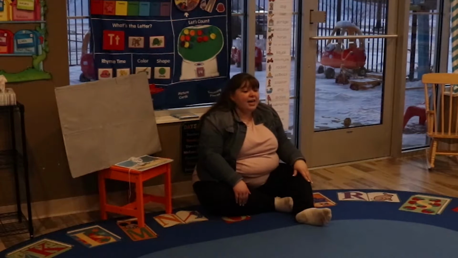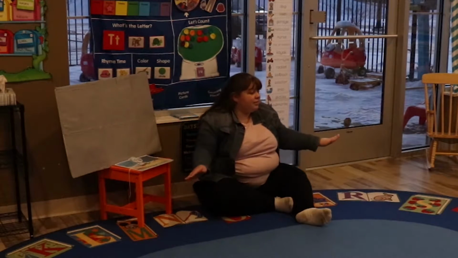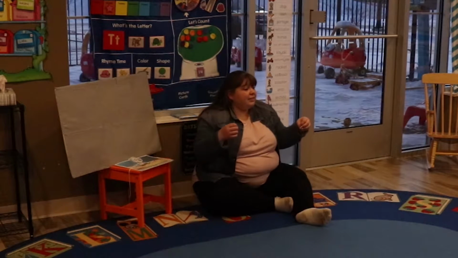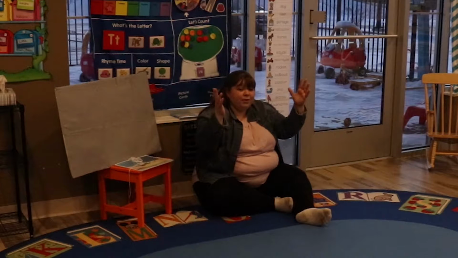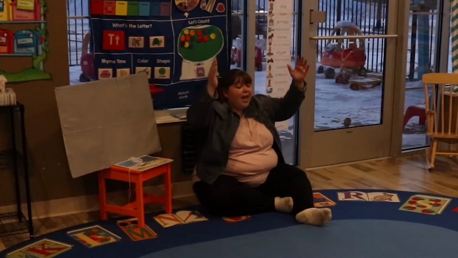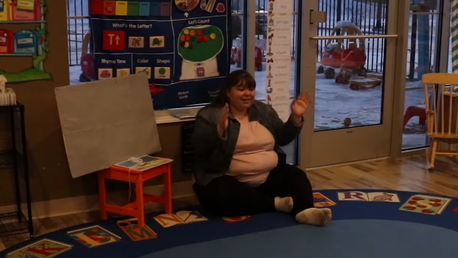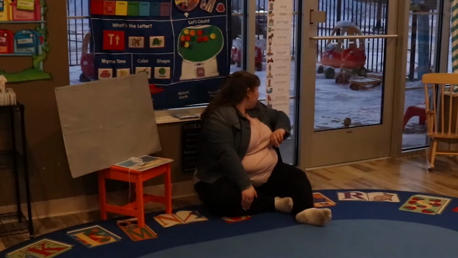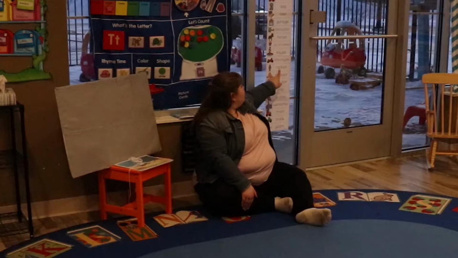Very good. A hot air balloon is kind of like a plane, but it doesn't have wings. Instead, it just has a basket, and the basket is underneath a giant balloon, and the balloon fills with air, and it floats you way up into the sky. That's pretty cool, huh? Another one of our special words for today is rocket.